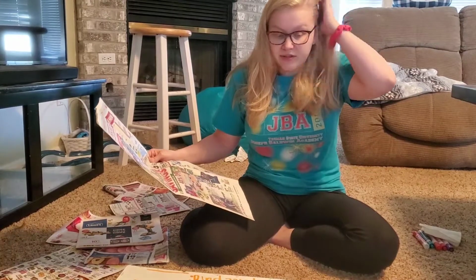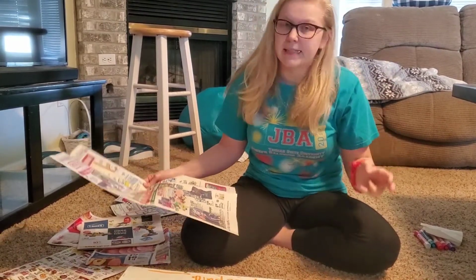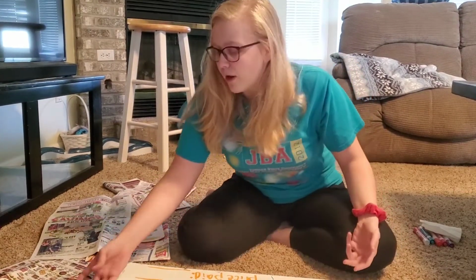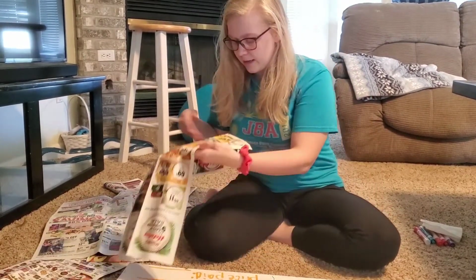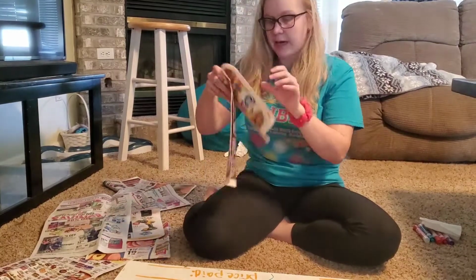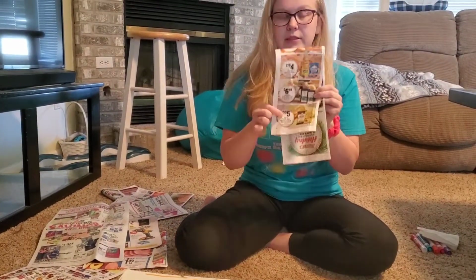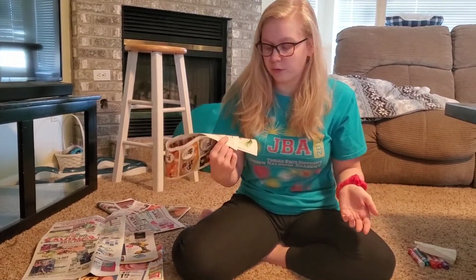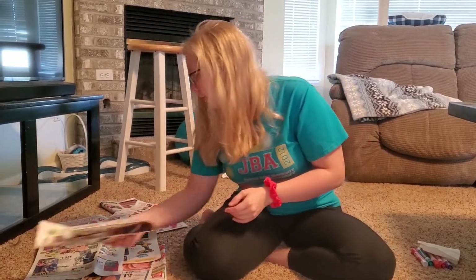So you're going to need to find two different types of sales or coupons. One is going to be a ratio sale. And what I mean by that is, here you can buy 2 bags of Lay's chips, 2 for $5. That is a ratio.